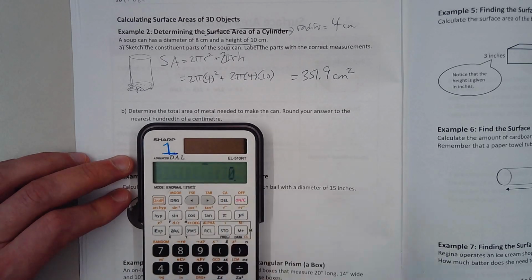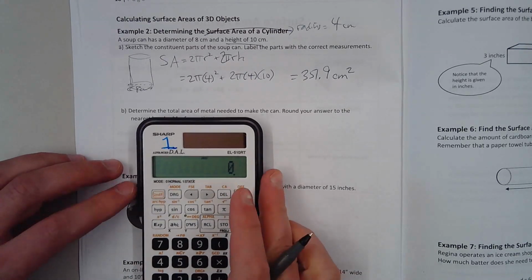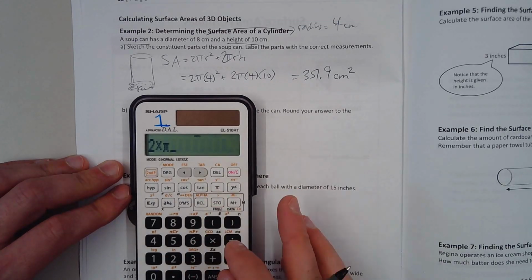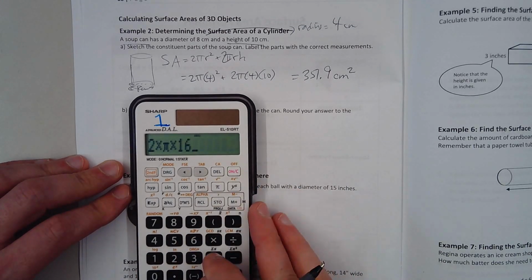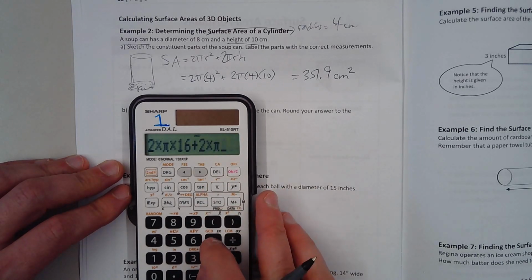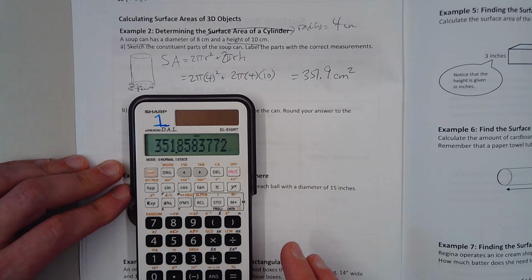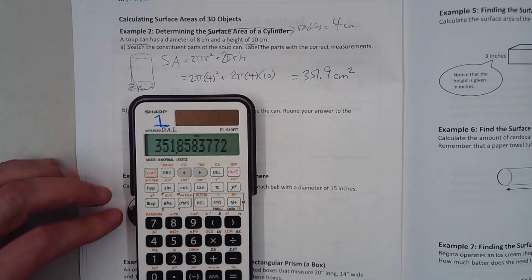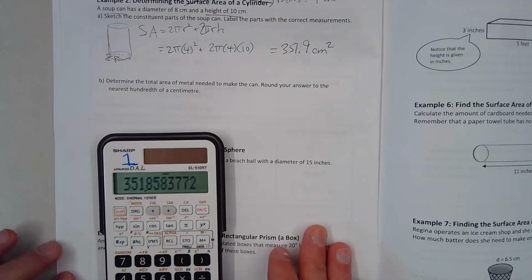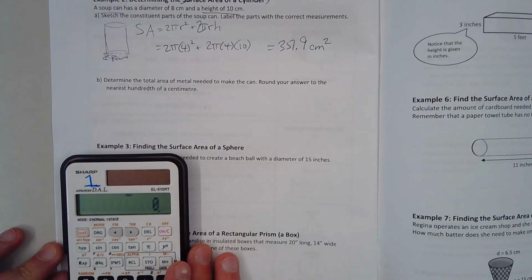And then, because I don't have an answer key for that, I'm just going to punch in a second time just to make sure I get the same thing. And I do, so I think it's correct. Okay, so again, pretty straightforward, just be very careful.